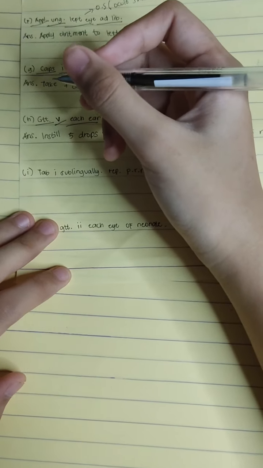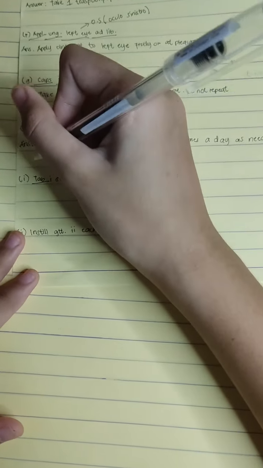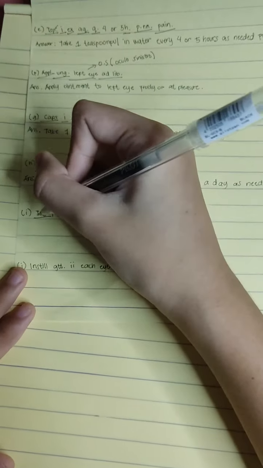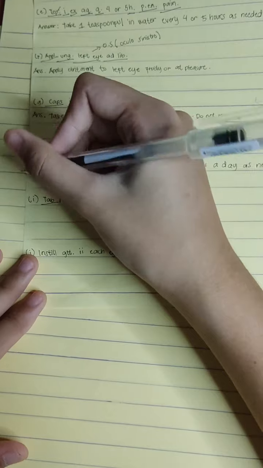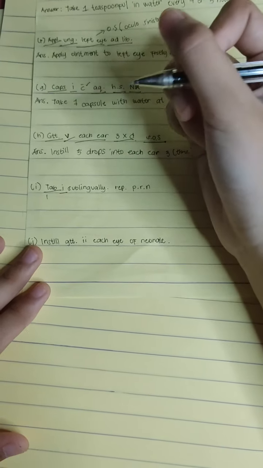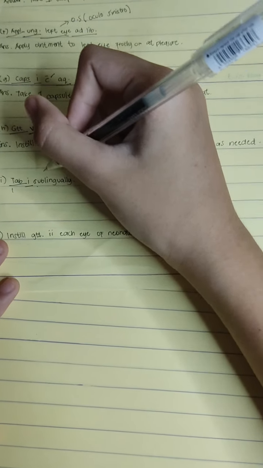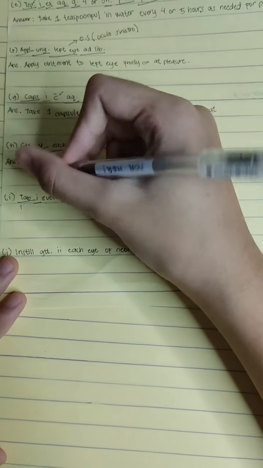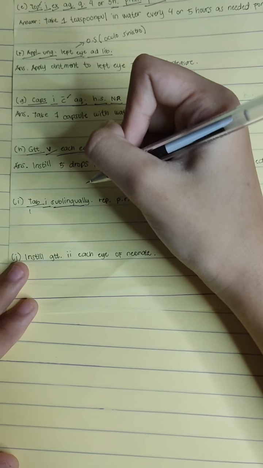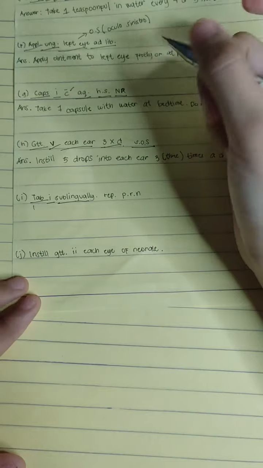Then for I, tab, it has no Latin word. It has Latin word tabella, tablet in English. I, Latin word for number 1. Then sublingually. Sublingually is an administration in which a tablet is placed in the oral cavity, so it is allowed to dissolve completely in the oral cavity.